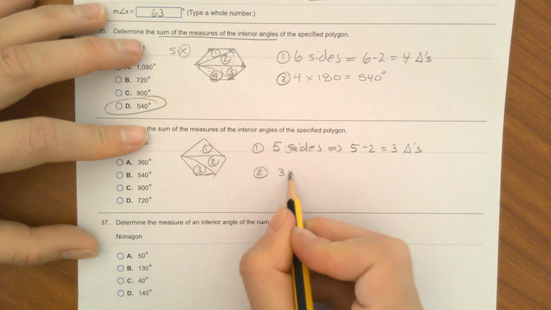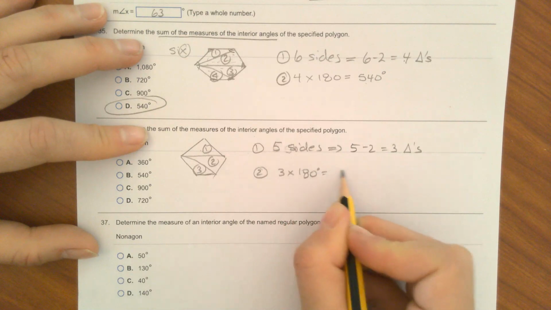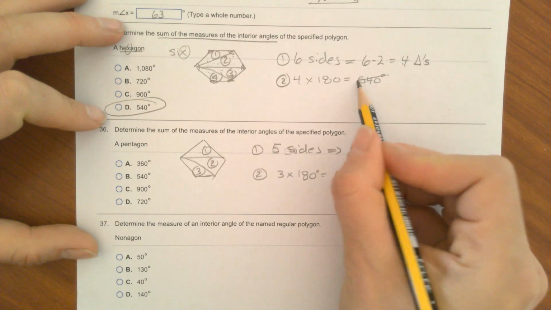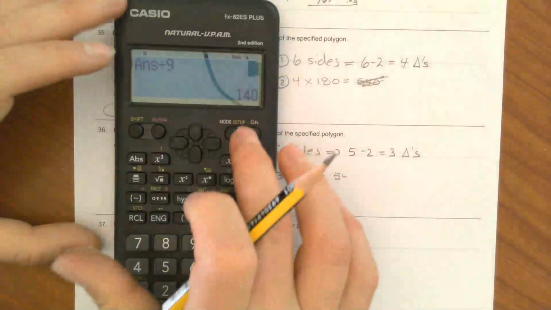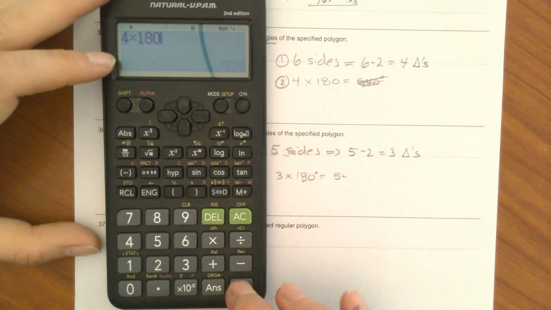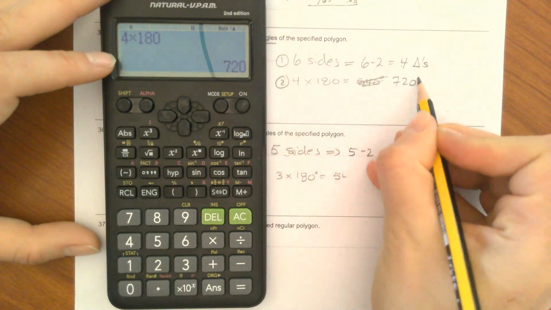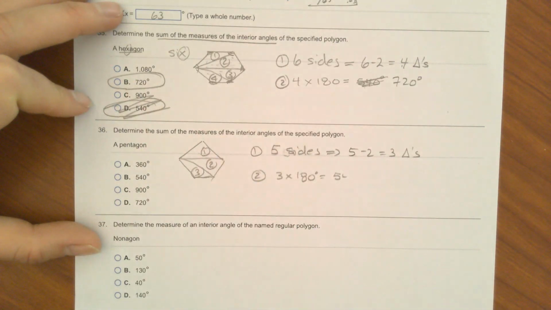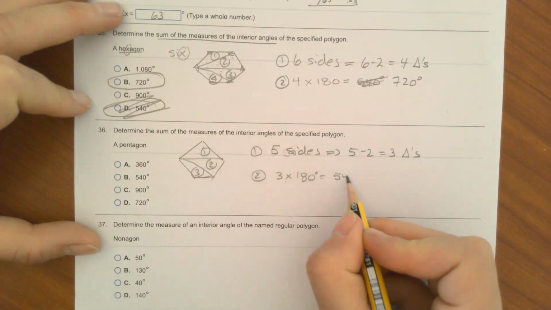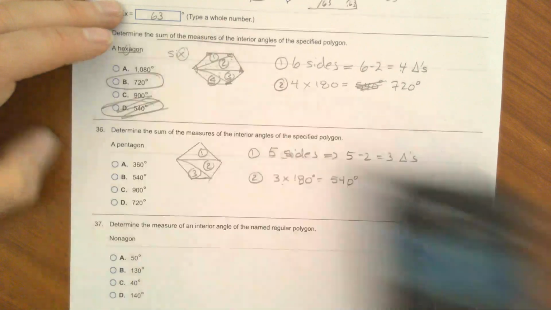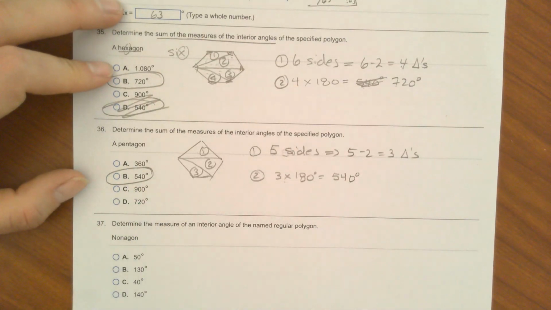So I go 3 times 180, and that's equal to 500. How much is that? Oops, this is wrong. Let me use my calculator. I looked at the wrong thing. 4 times 180 equals 720 degrees. Don't listen to me, make sure I use a calculator. Here, 3 times 180 is 540 degrees. Let's just check with the calculator. 3 times 180, yeah, okay, so this one is 540 degrees.